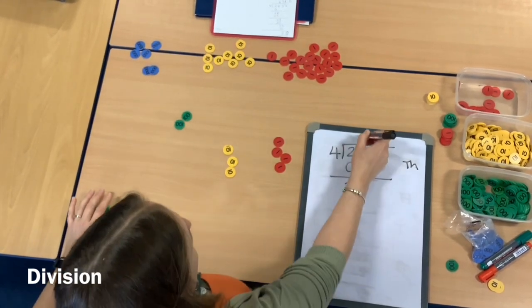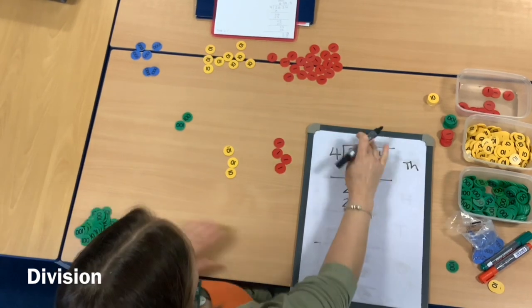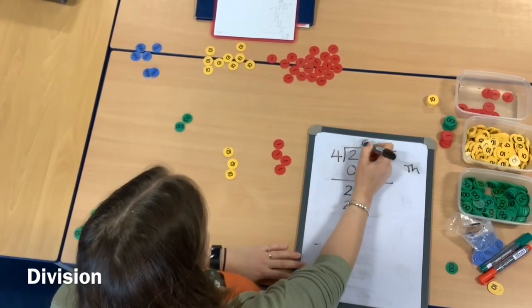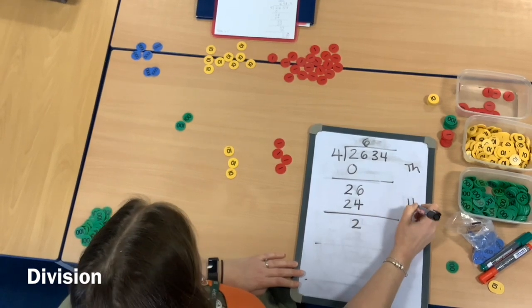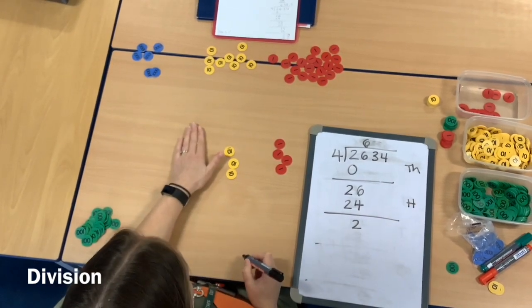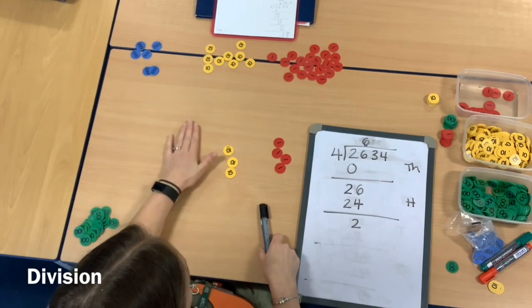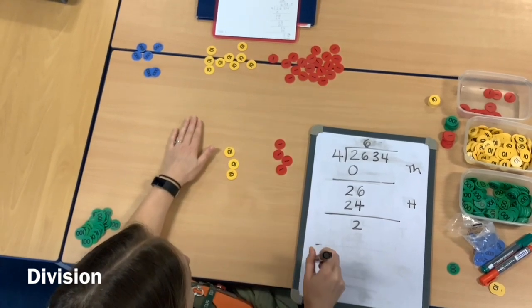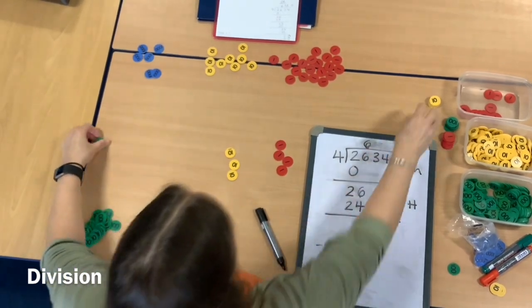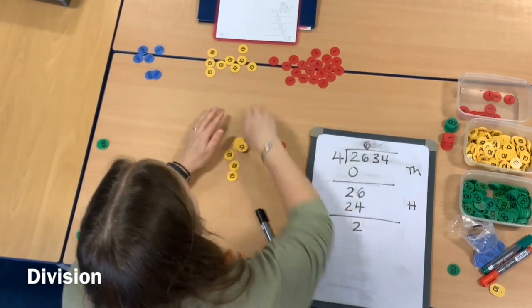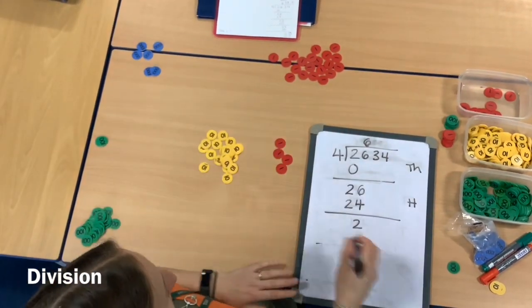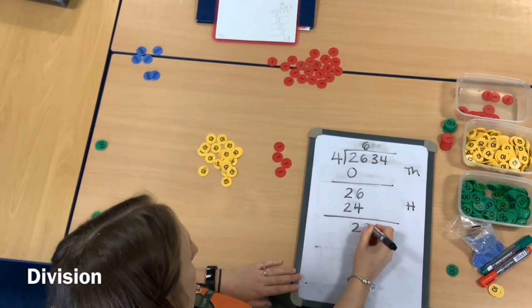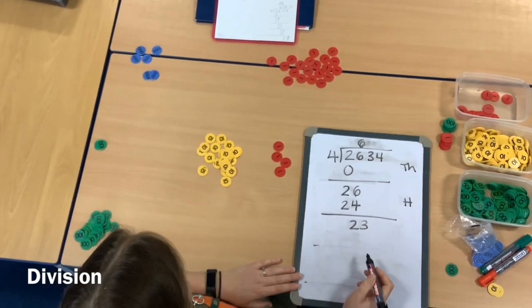And there will be 6 in each group, because 4 times 6 is 24. And I've got 2 left. That's my hundreds done. The 200s I have left, I'm going to exchange for 20 tens. That's 10, 10. So I now have 23 tens because I had 3 there already.